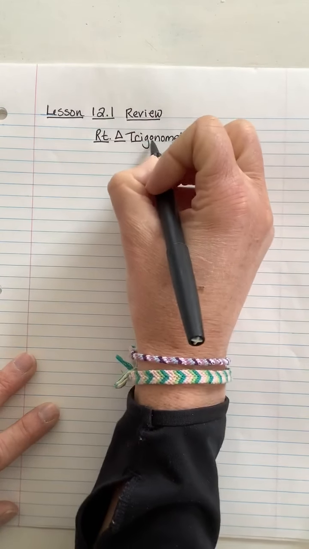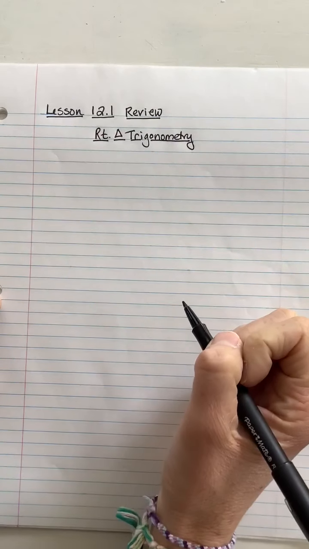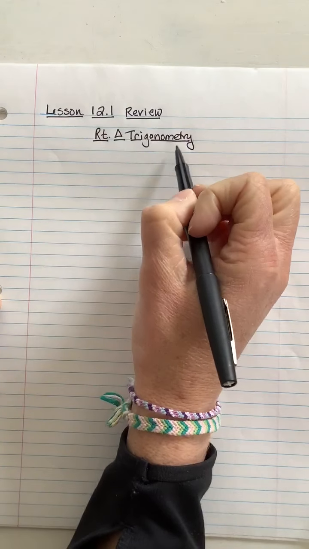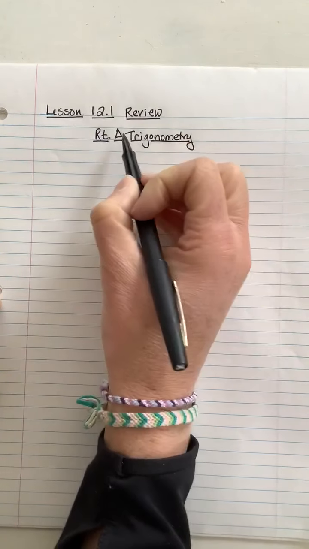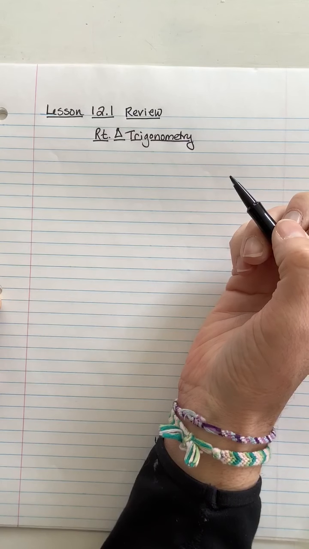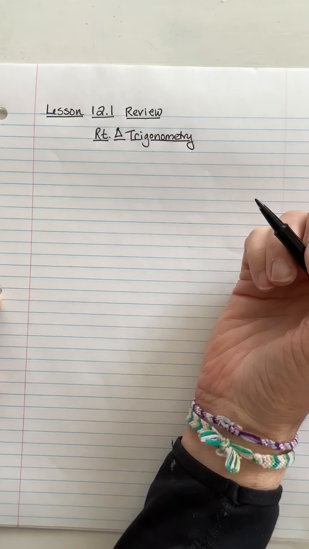Right triangle trigonometry. Trigonometry is a branch of mathematics that deals with the relationships between sides and angles in triangles, specifically for our purposes in right triangles. Not only are these obvious in triangles, but we are also going to relate trigonometry to relative trig functions this year.